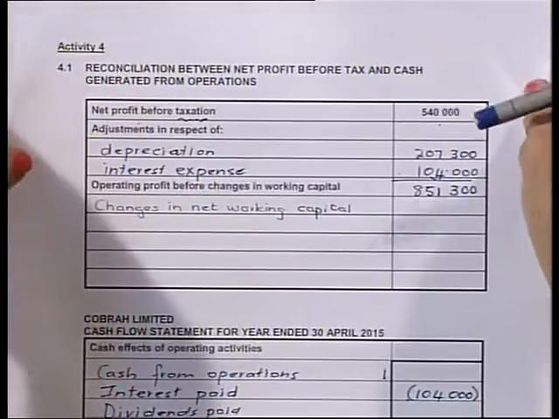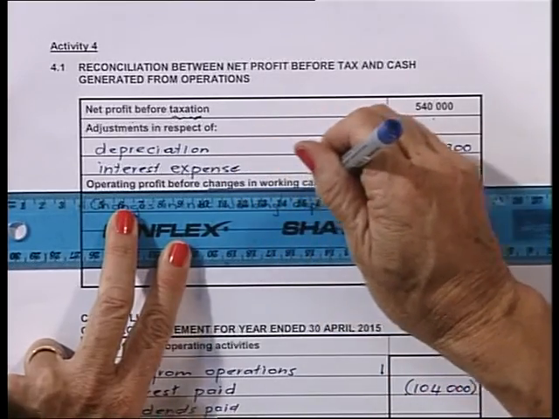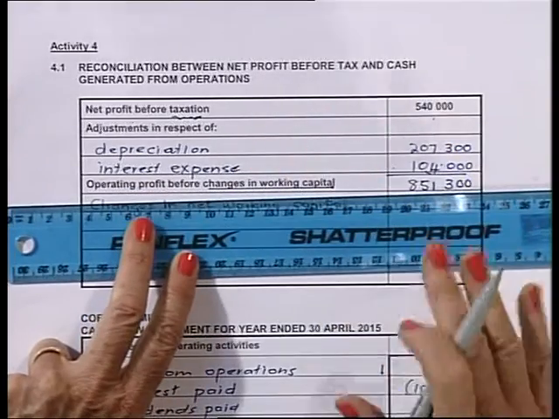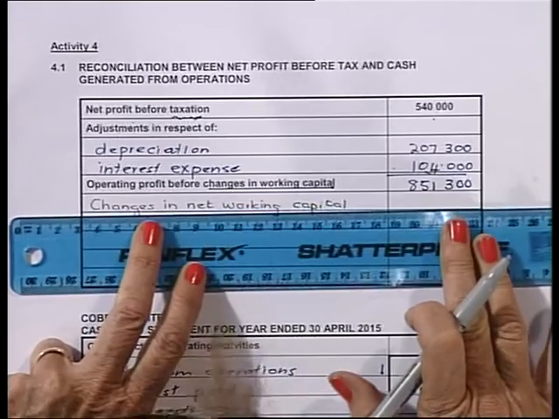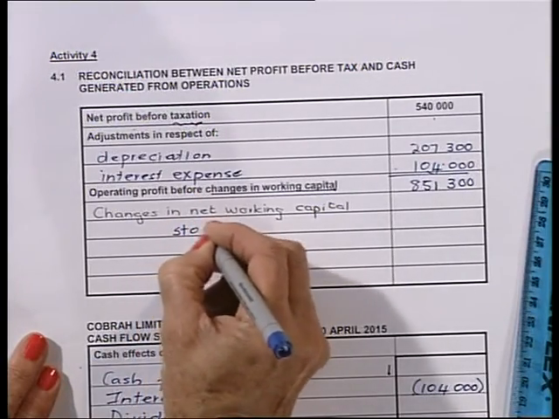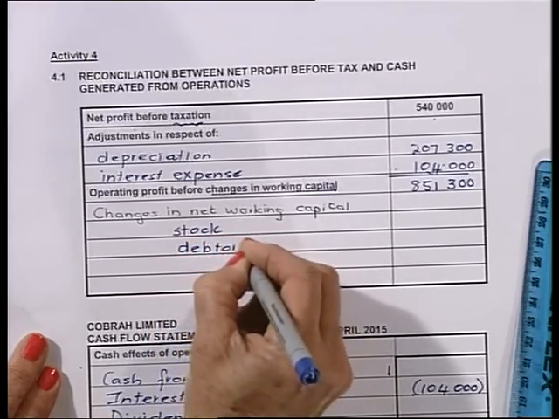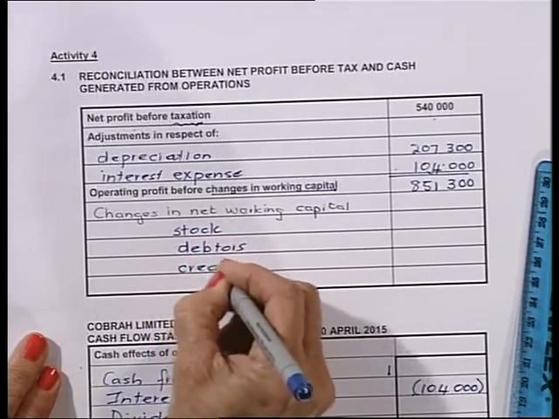If you look at your answer sheet, they tell you operating profit before the changes in working capital. Now, the changes in working capital also have an influence on our cash. We're going to work with three changes, and you can write them down when you start your question. It's going to be stock, debtors, and creditors.